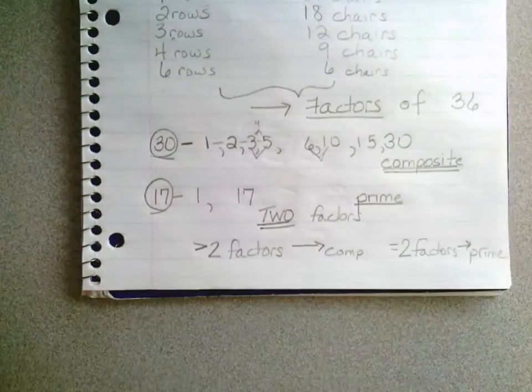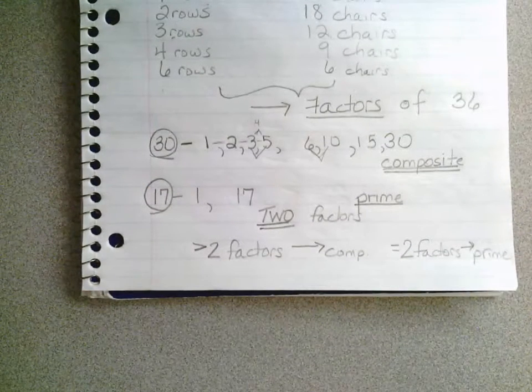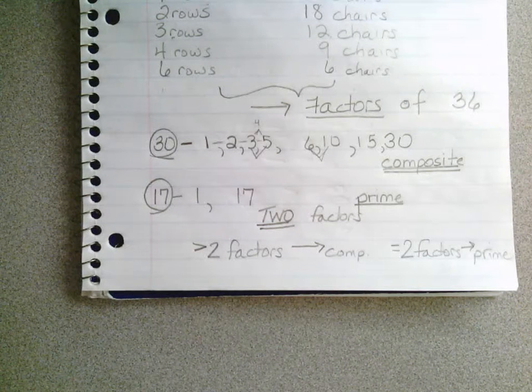There is one other option, and that's the number 1. Number 1 is neither prime nor composite. It only has 1 factor, and that is itself. Prime, no. Composite, no. 1 is just 1.